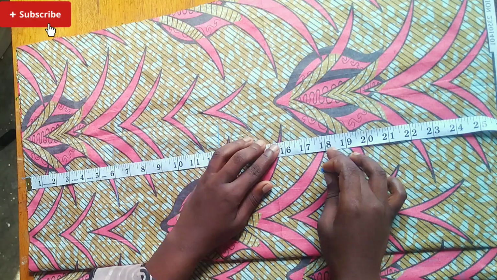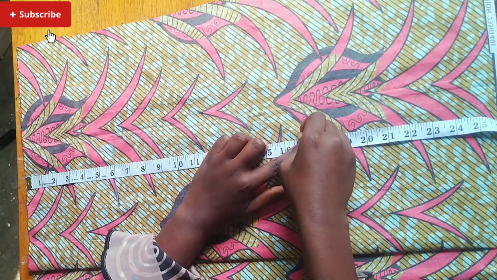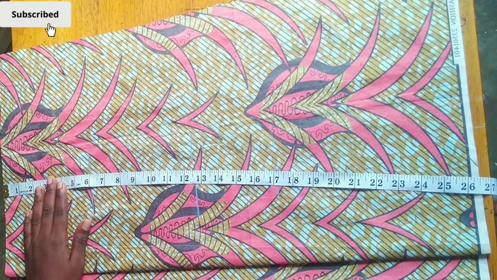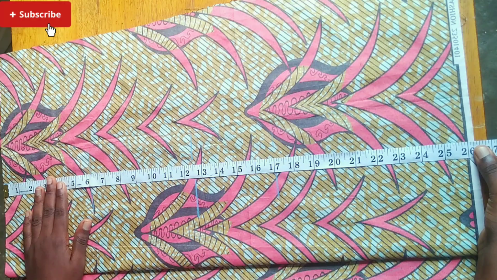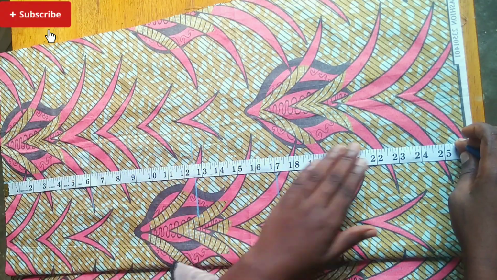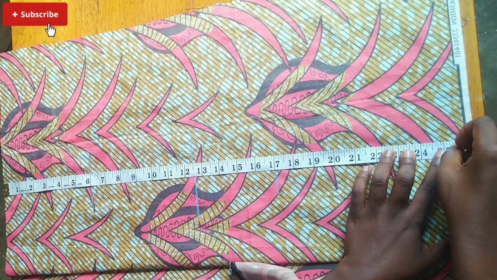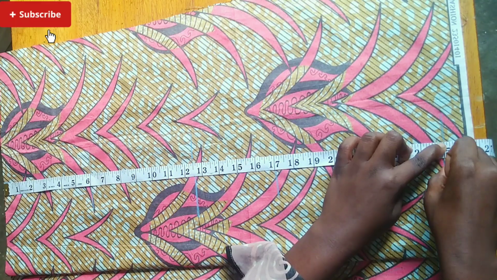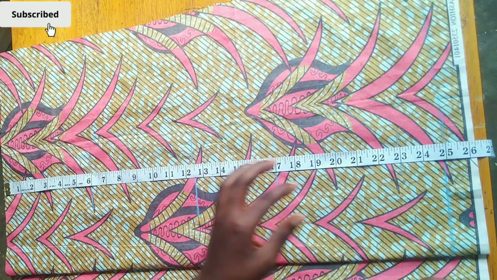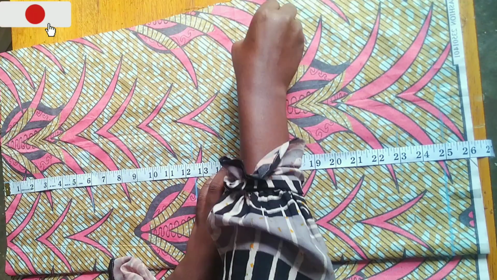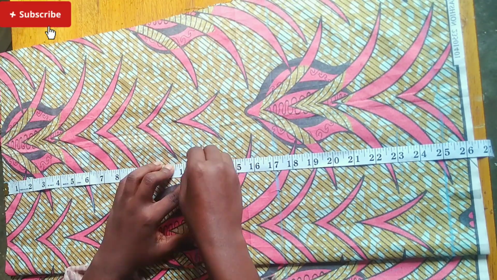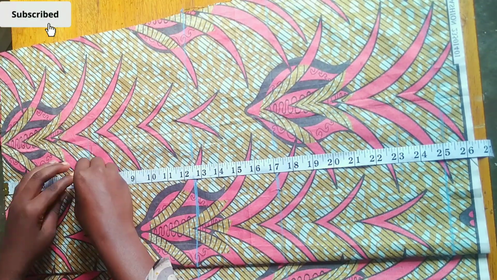I'm making this outfit for a 4-year-old child. Then shoulder to the hip is 17, shoulder to the full length, I wanted it to be 23, but I'll be marking it at 25. That will be for extra 2 inches of allowance to be on a safer side. Then after that, I'll just go ahead to roll out the line.